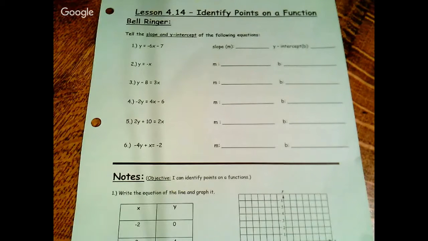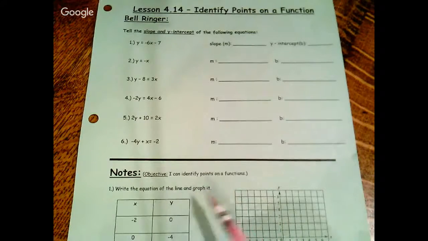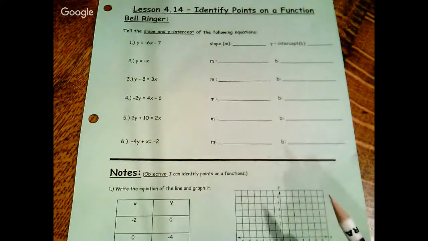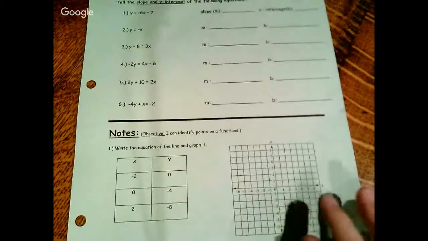Welcome to lesson 4.14, identify points on a function. Our objective for today, you guessed it, we're going to identify points that lie on the function. So the first thing we have to do is write the equation of the line and graph it.